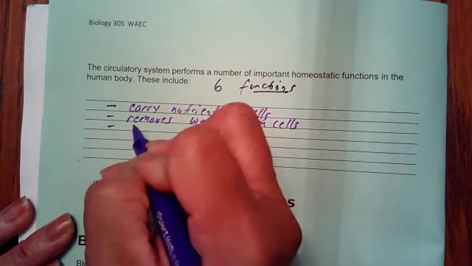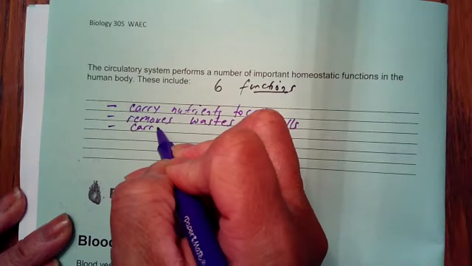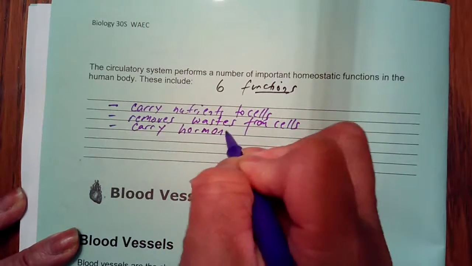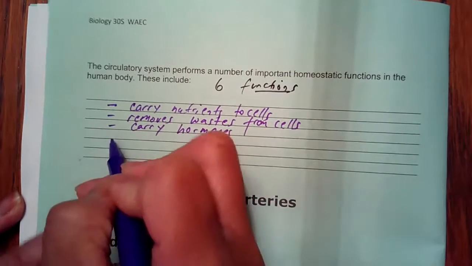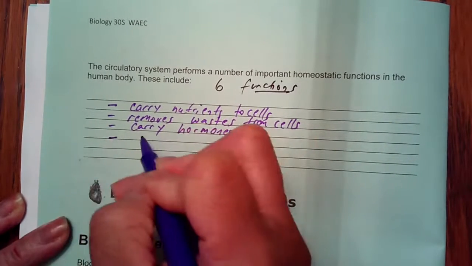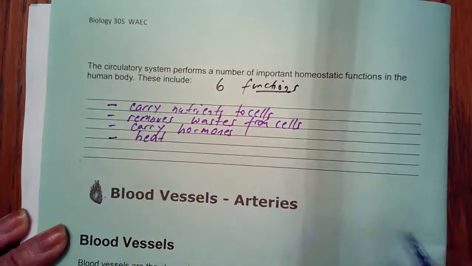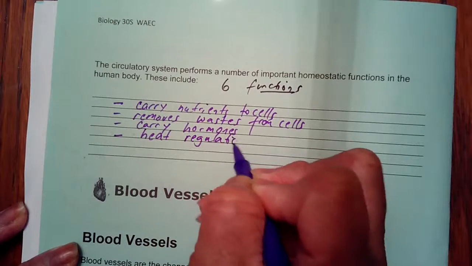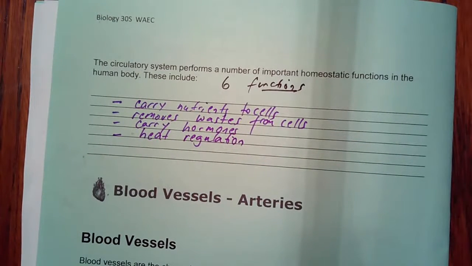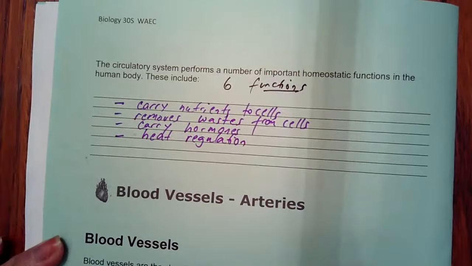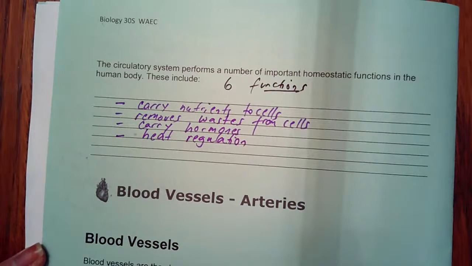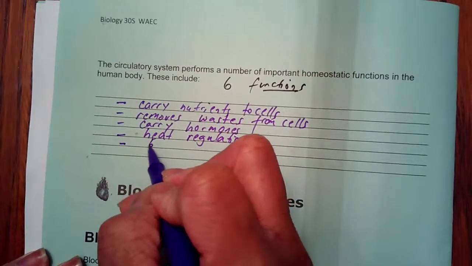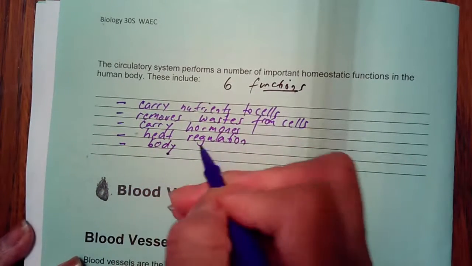The circulatory system carries the hormones to target cells or to target tissue. The circulatory system is also important for heat regulation, and this is why we have the ability to maintain our temperature. We are called warm-blooded because of the type of circulatory system that we have. It also maintains body fluid.